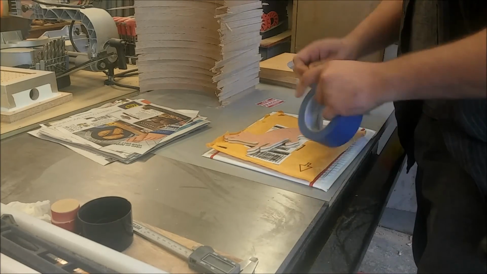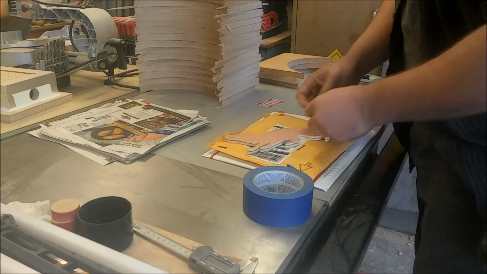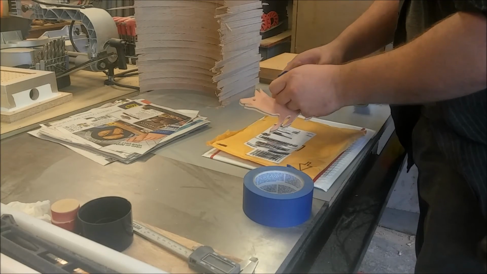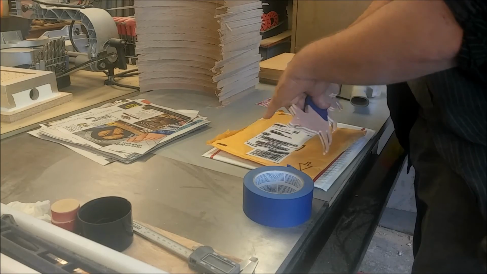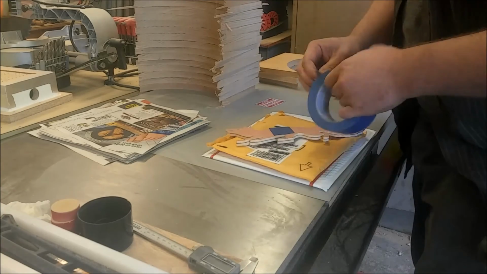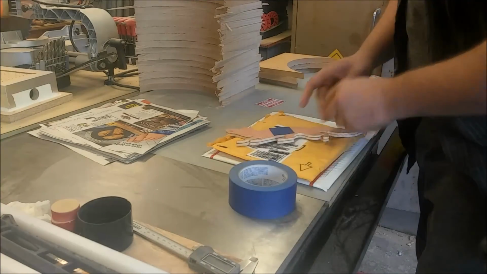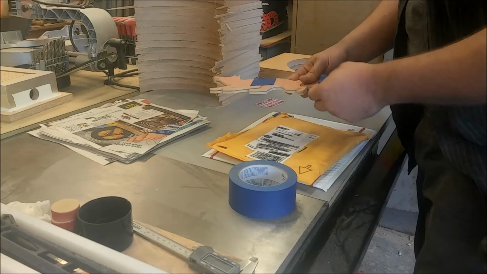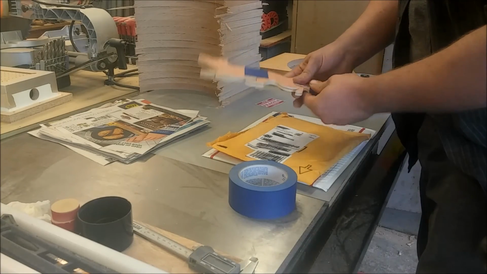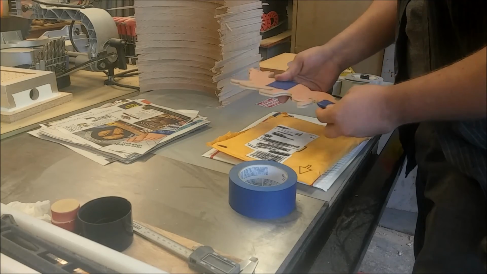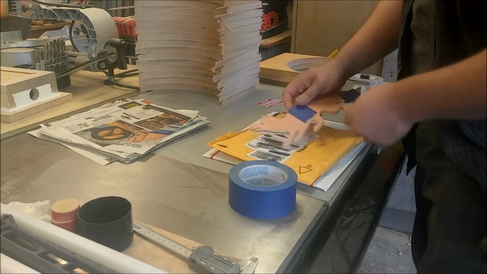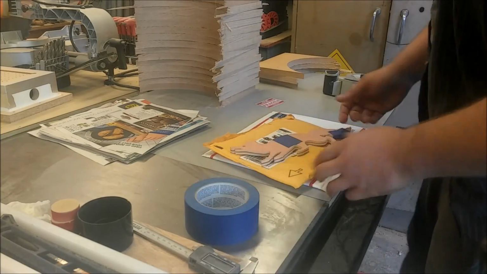So first thing I'm going to do is I take a little bit of blue tape and I'll tape these boxes together so they won't move. And this is that low tack blue tape. It won't hurt the finish. I don't like using the other masking tape, the brown stuff or whatever you call it, because this is low tack, designed to come on and off, just as long as it's not on there for like months.